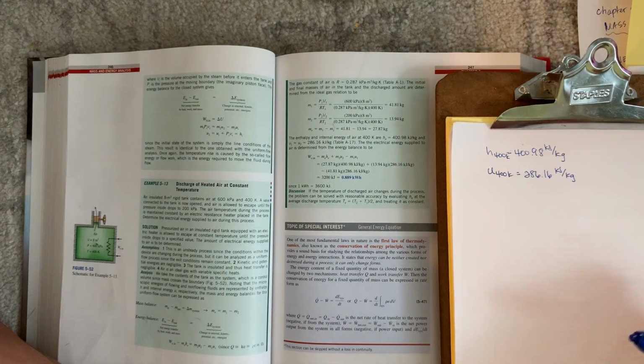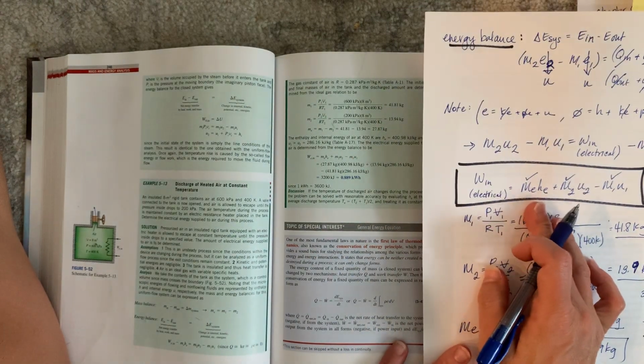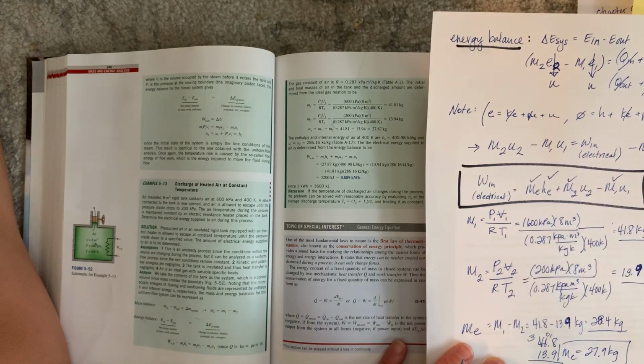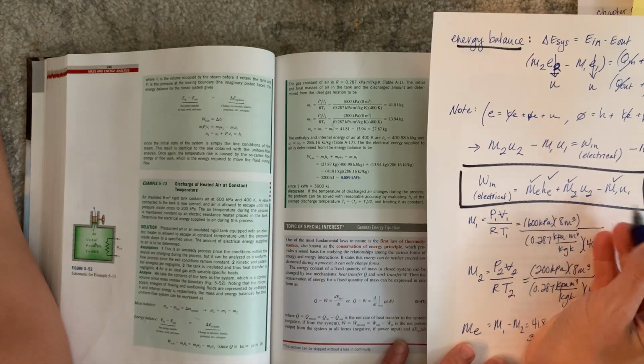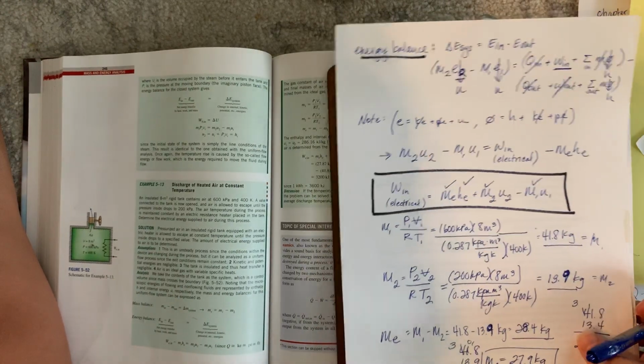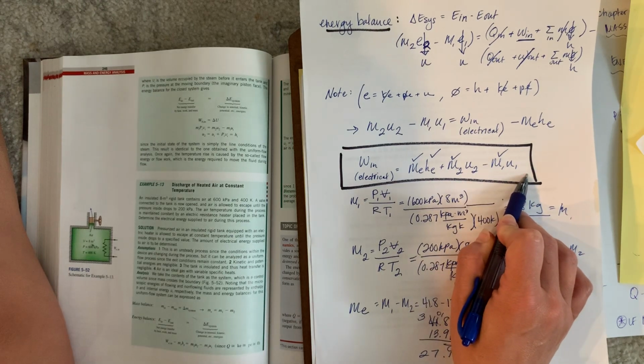Coming back to our problem, we are still trying to solve for this equation. We now have our enthalpy at 400 Kelvin. We were able to look up our internal energy, but did we look up internal energy for point 1 or point 2? Think about it for a minute.